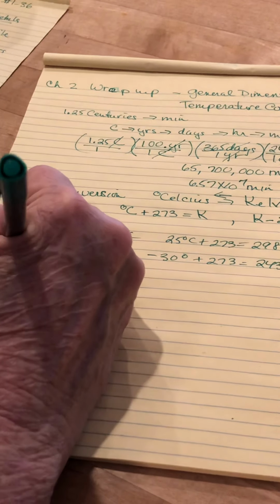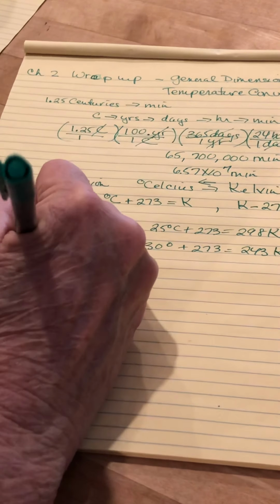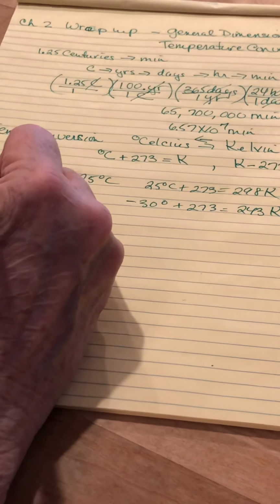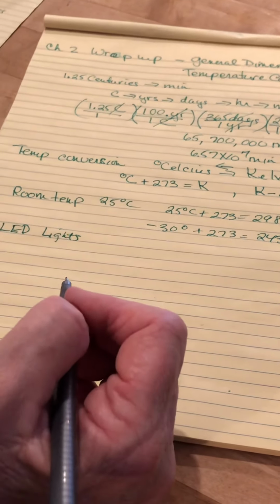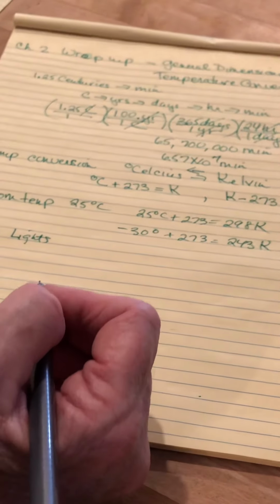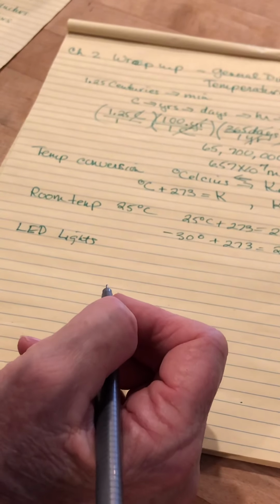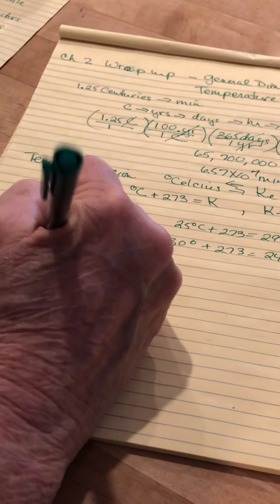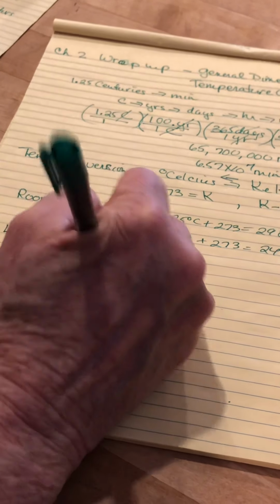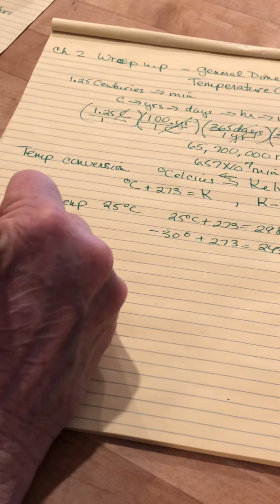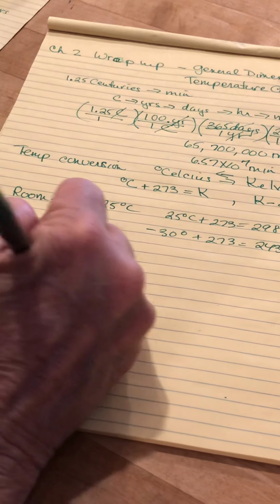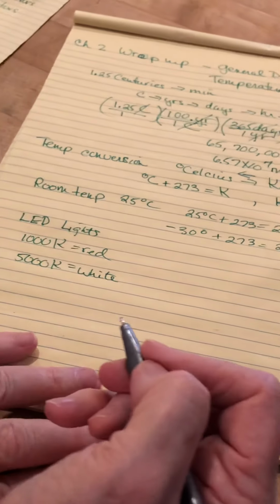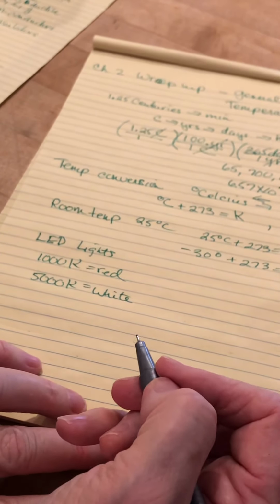Liquid nitrogen. What? Do liquid nitrogen. LED lights, okay. They have different temperatures, especially if you have a ring light for selfies or whatever else. And if you're looking at 1,000 Kelvin, you're looking at a pretty red light. And if you're looking at 5,000 Kelvin, it's pretty much the middle of the spectrum, and it's kind of a white light. It's kind of normal. It's not a blue white. It's not a yellow white. It's just kind of white.